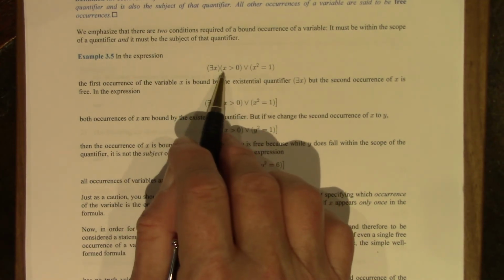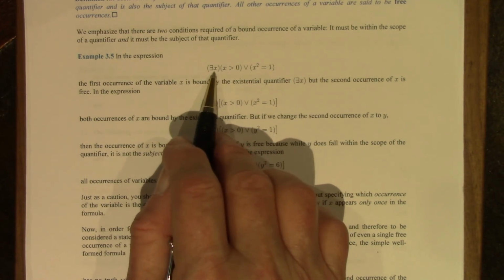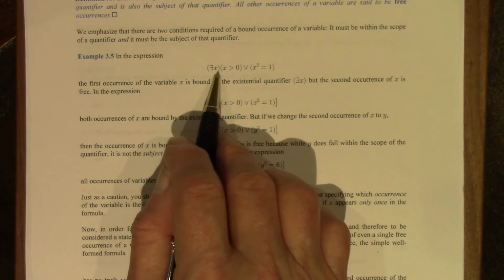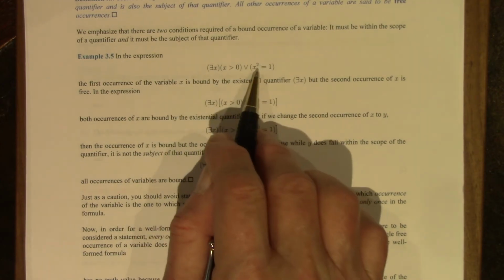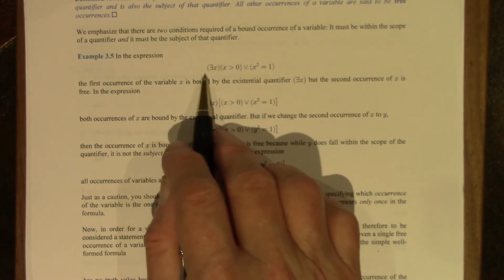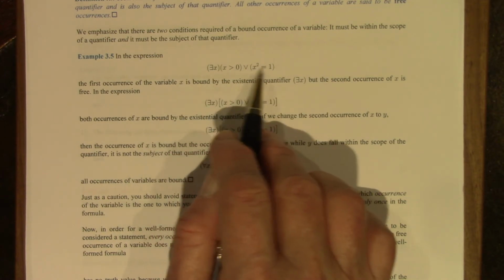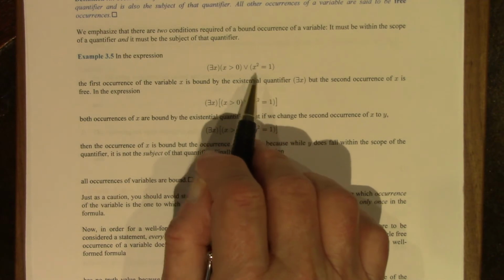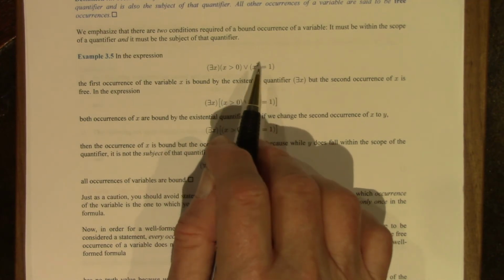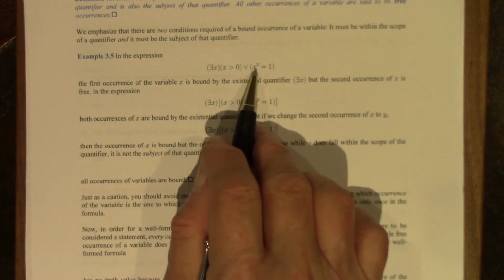The first occurrence is within the scope of the quantifier, and it's the subject of the quantifier, and therefore is bound. This occurrence of x is not within the scope of this quantifier. It is the subject of the quantifier, but it's not within the scope. So it's really kind of irrelevant. It really shouldn't even be referred to as the subject.